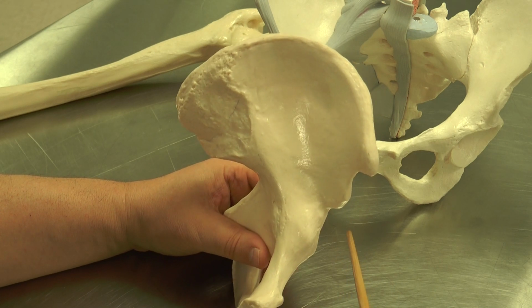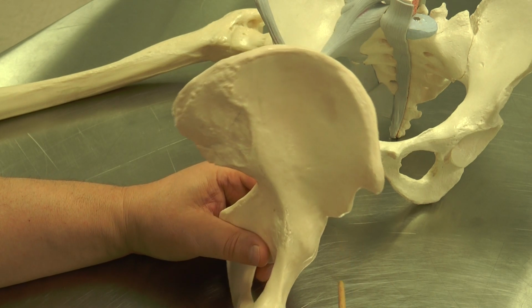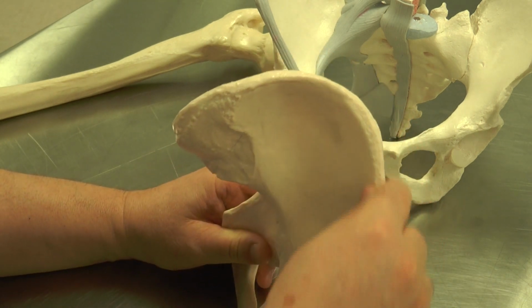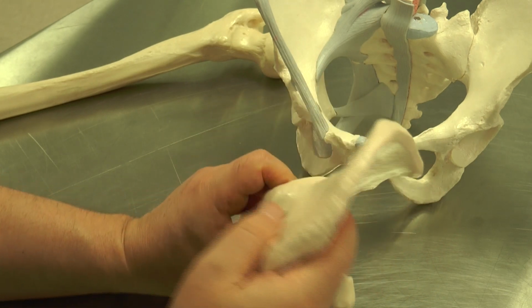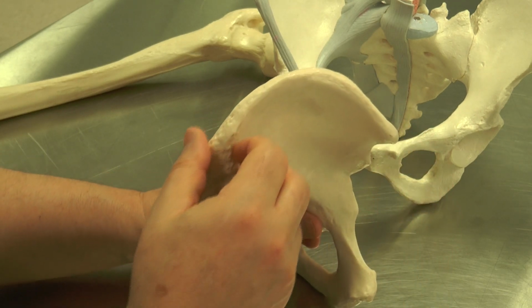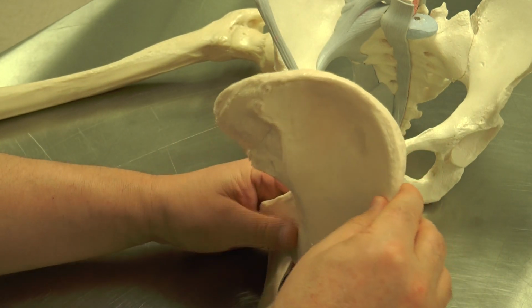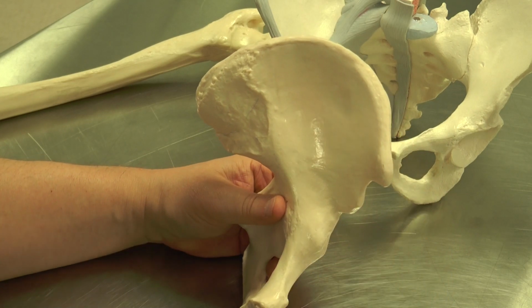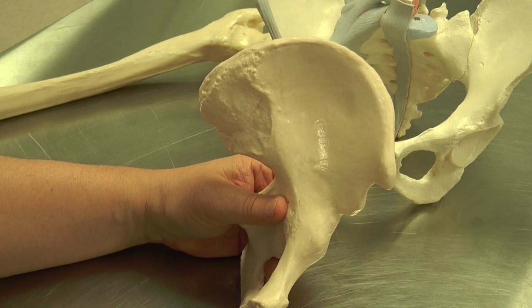So the first part is the upper margin. The upper margin of the ilium is this, and this is called the iliac crest. As you can see, this top part is sharp and is referred to as the iliac crest. You can feel your iliac crest in your waist.